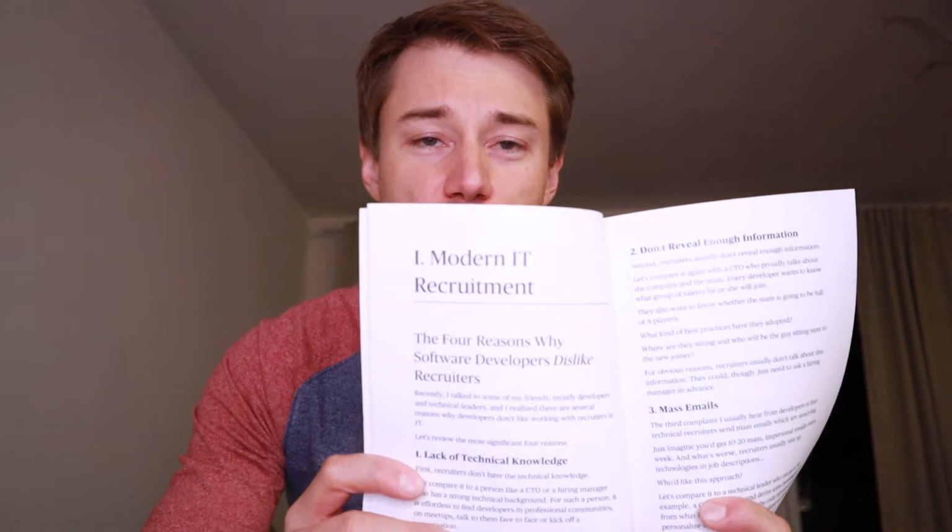So let me open it up on page number, what is it? 12. So page number 12, hopefully you guys can see it. So let me read a few pages.